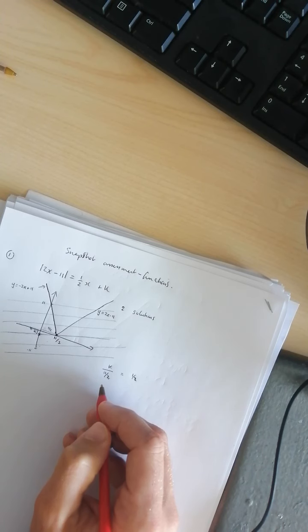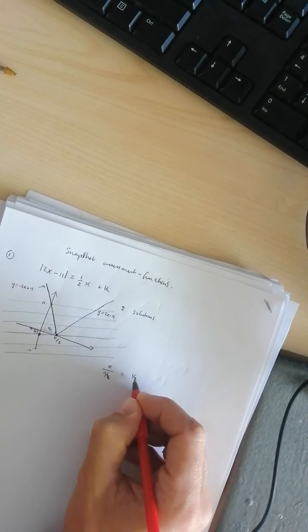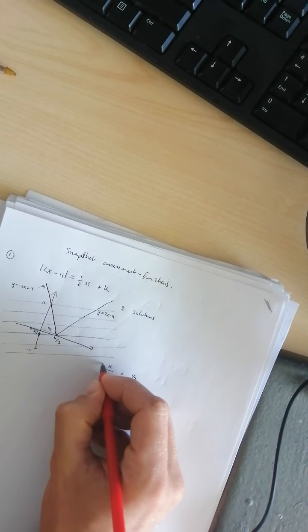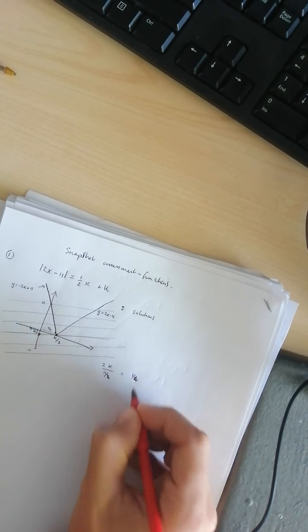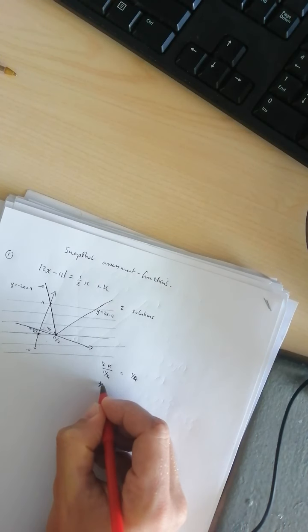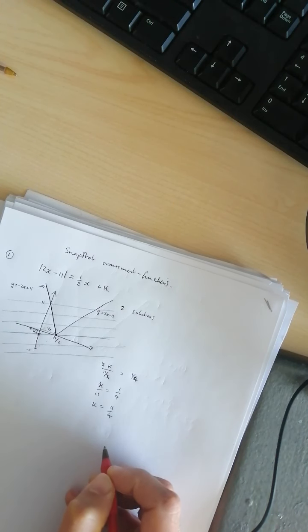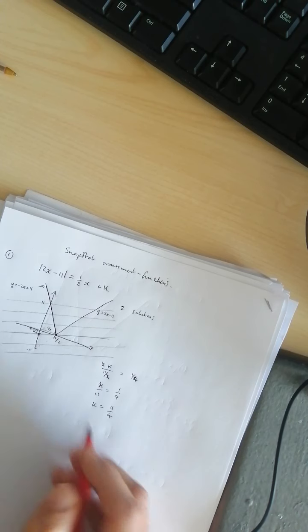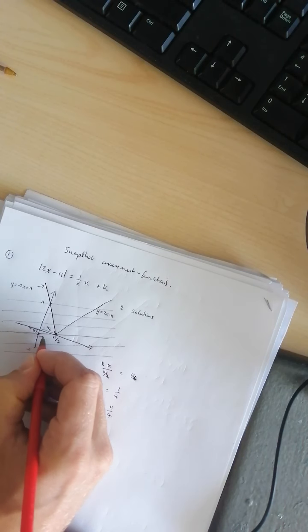Times through, no hang on, times through by a half, isn't it? No. So that 2 is going to come up here, isn't it? Yeah, so if we divide through by 2, we're going to get a quarter down there. So k over 11 is equal to a quarter, and k is equal to 11 over 4. Well, that's that distance, so you can see from the sketch it's minus 11 over 4.